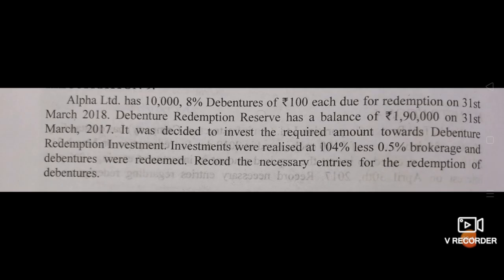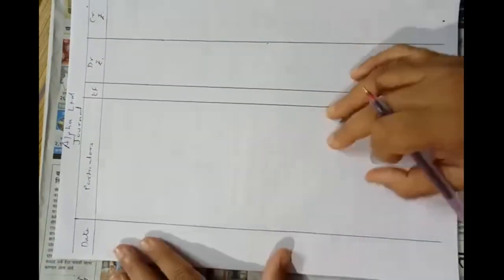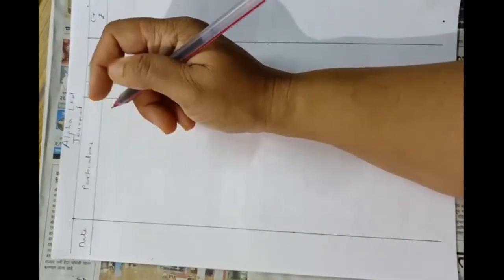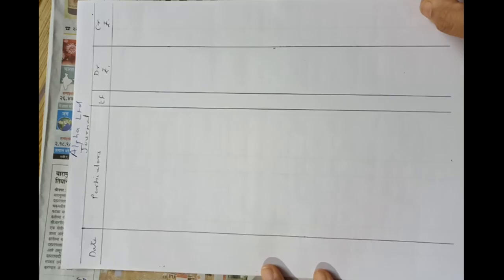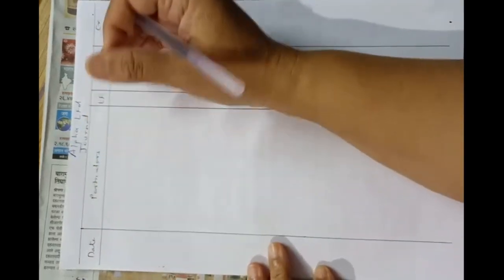So let's start now. Let us pass the journal entries. This is the problem of Alpha Limited and we have to pass the journal entries of redemption of debentures. In this problem, they have not asked us to pass the entries of issue of debentures. So in the problem, look, the problem's start does not say that these debentures were issued at par or at premium.